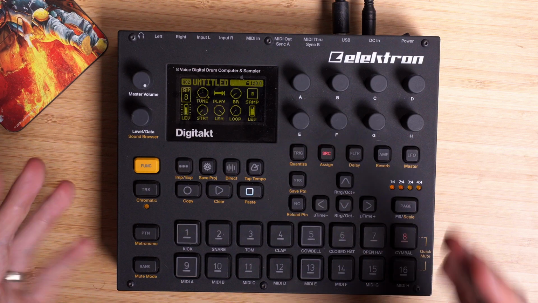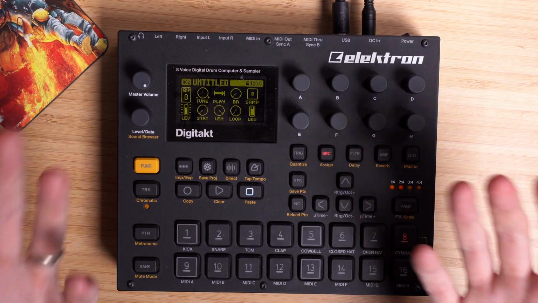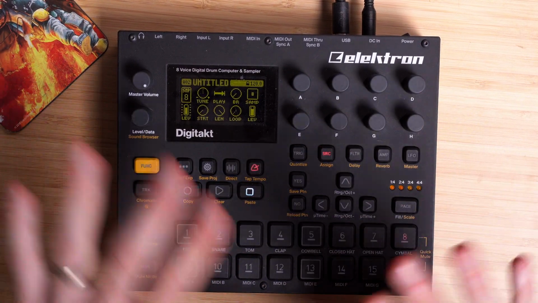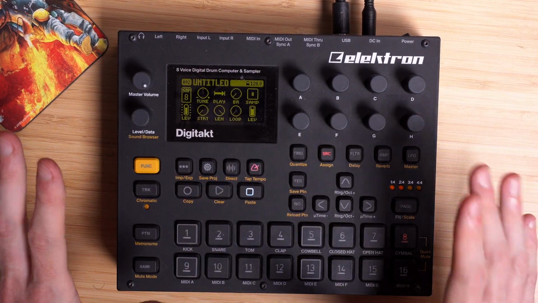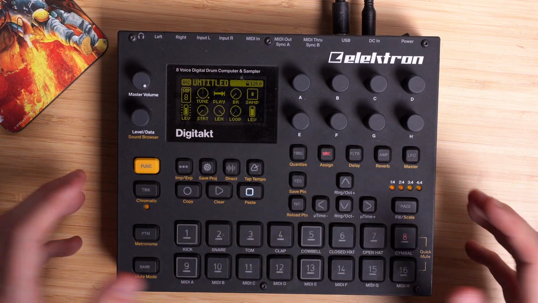Okay, so what if I've set up a track and I really like the sound that I've created, and I'd like to use it in other patterns or projects? I've carefully crafted the filter and LFO settings, they're just right. I don't want to have to do it again every time I want that particular sound.